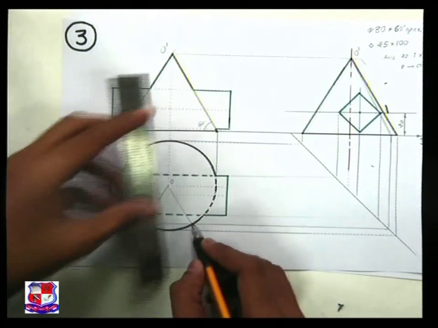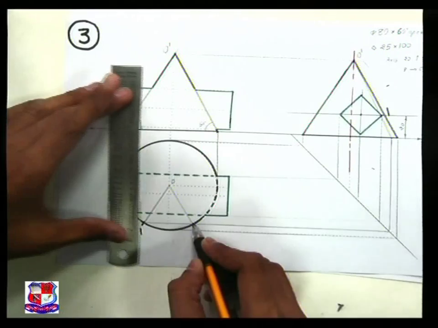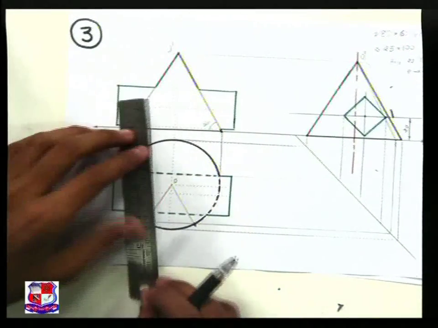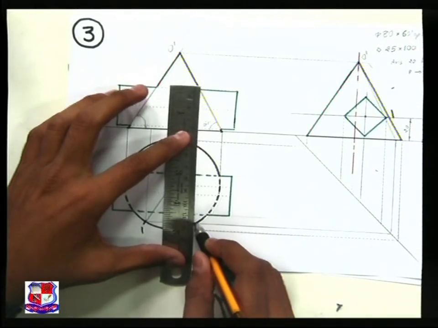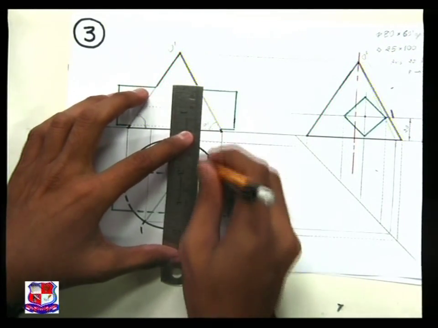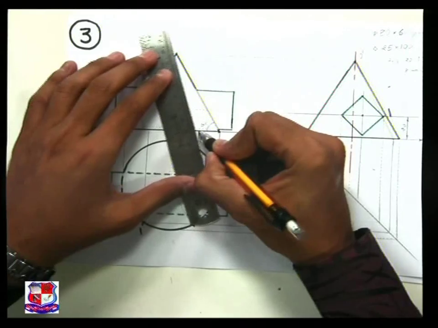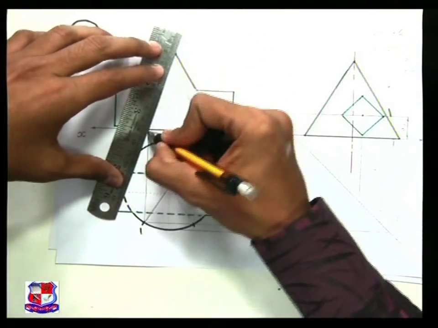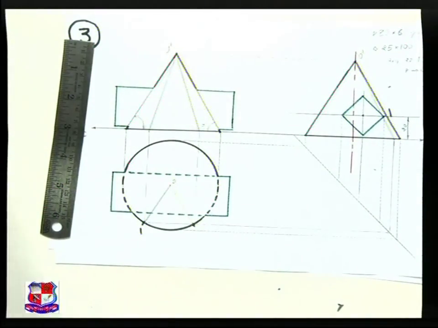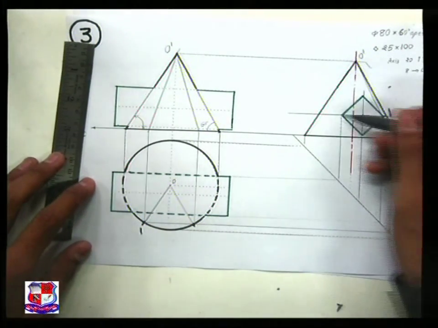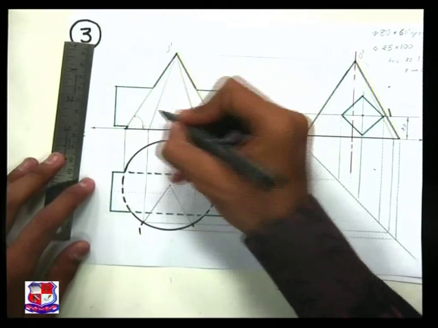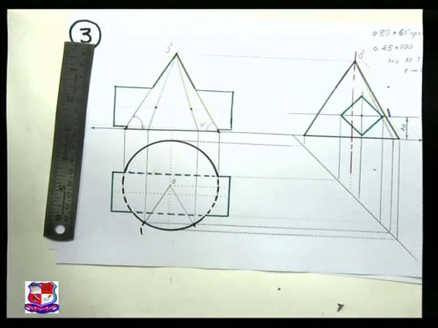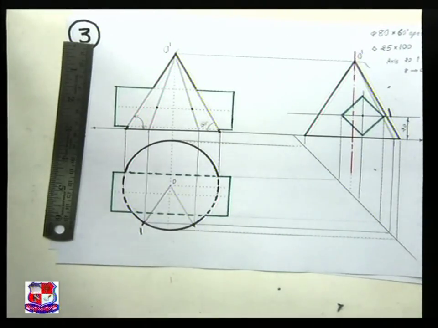Now draw this generator in front view as well like this. From here draw a straight vertical line like this, and draw that generator in front view. So this is the front view of this generator. Now from point 1, draw a horizontal line that will cut this generator at 2 points. So these are the points of intersection. So that is regarding point number 1.